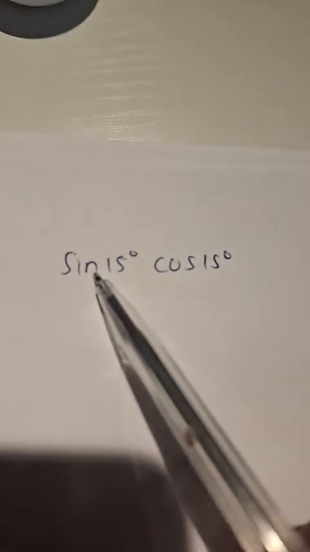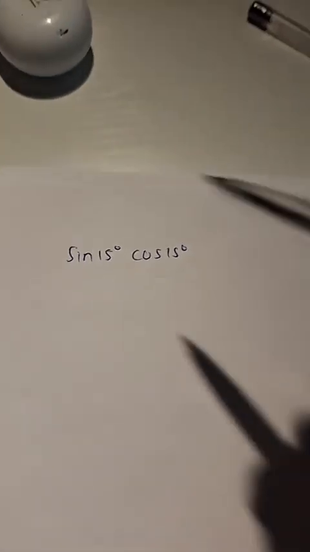Okay, so hopefully we're ready for the next one. And the next one is what we have here. Without using a calculator, we need to find what sine 15 times cos 15 is.